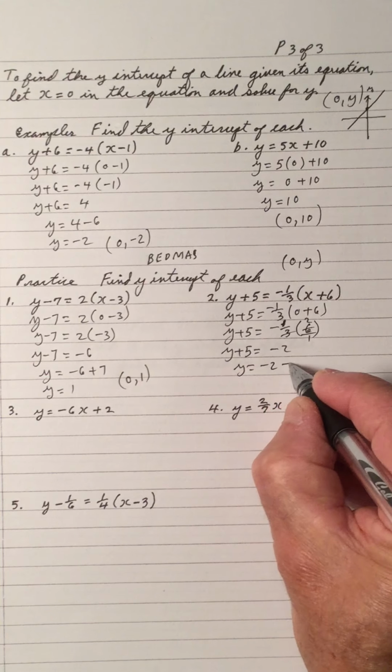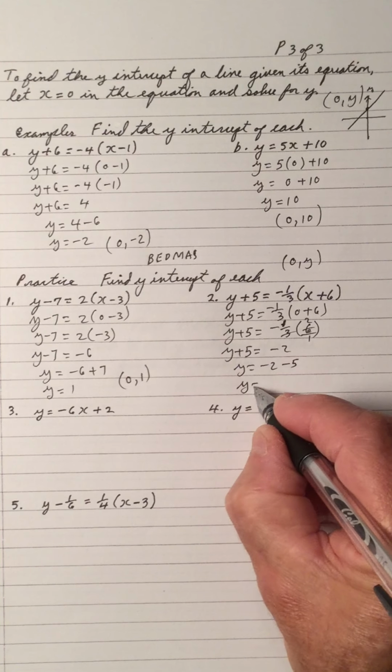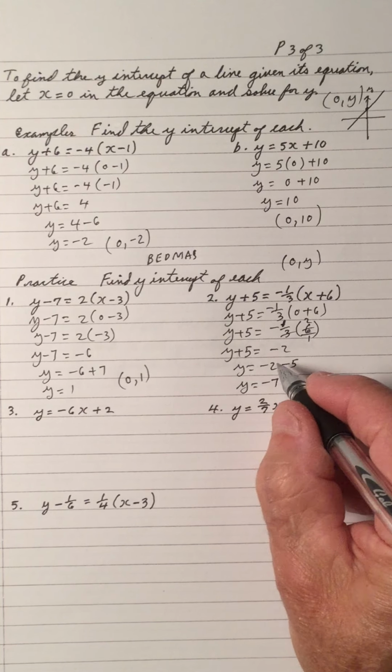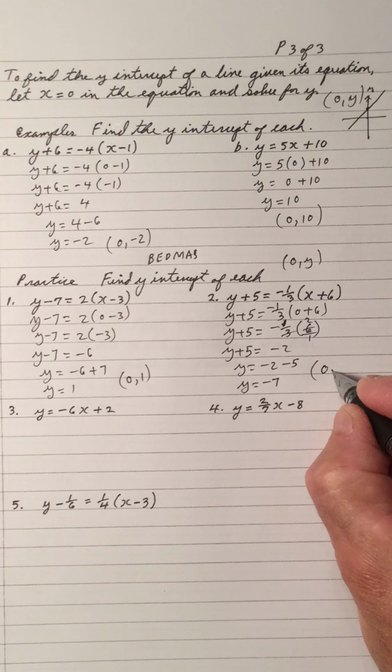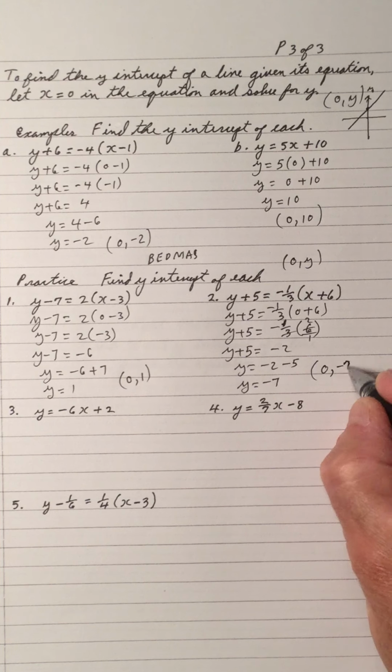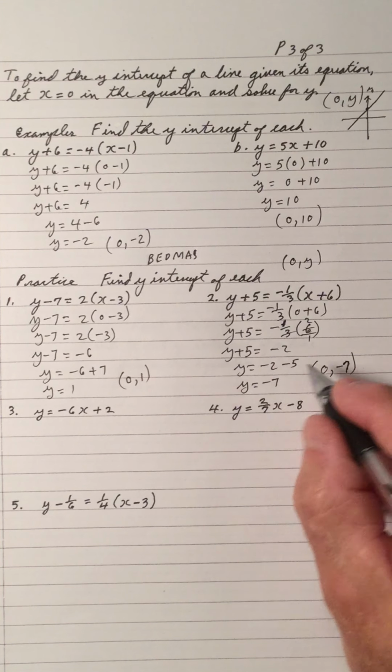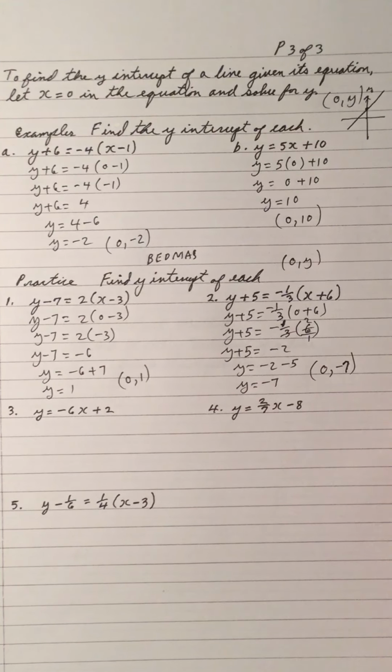Y equals negative 2 minus 5. Y equals negative 7. Negative 2 subtract 5 is negative 7. So the coordinates are 0, negative 7 for the y-intercept. So the y-intercept is negative 7, but the coordinates are 0, negative 7.